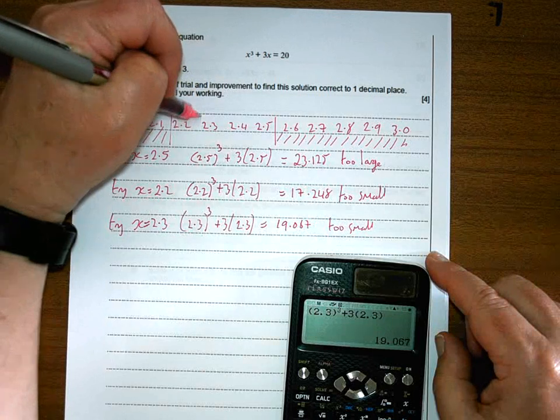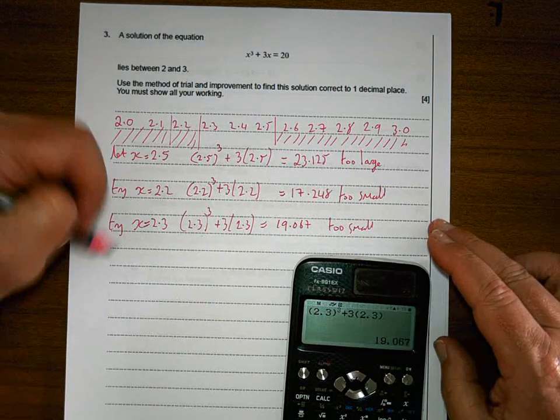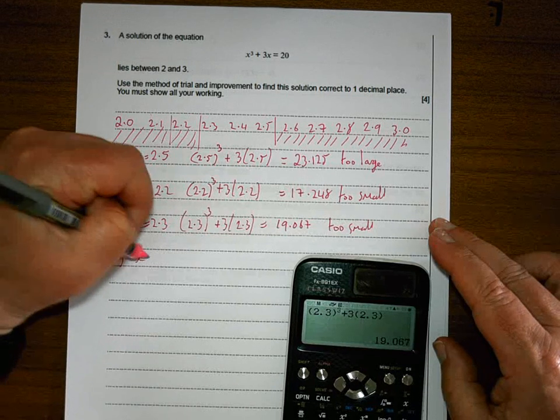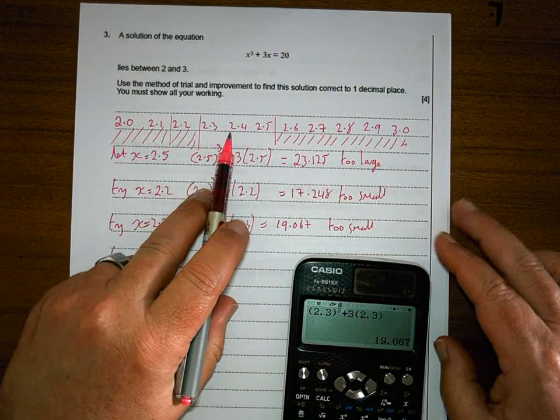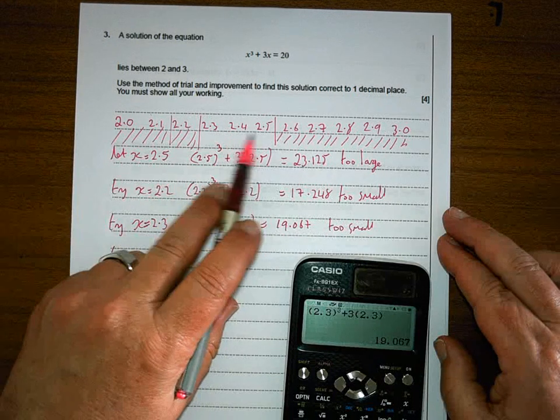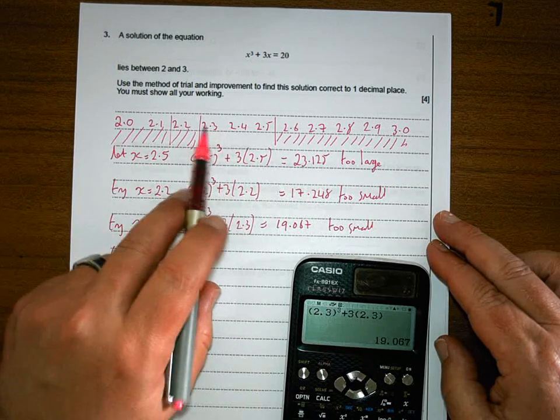So that means I can eliminate that one. So I'm going to go 2.4. And what you're trying to do here is to keep going until you've only got 2 consecutive values left. Only 2 consecutive values left.